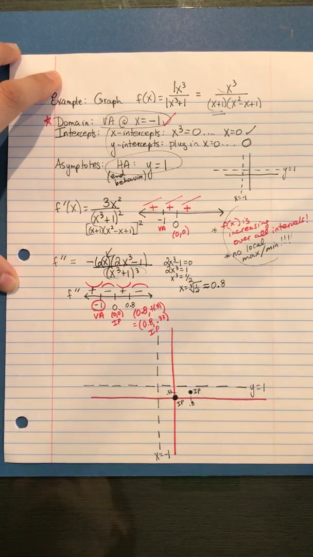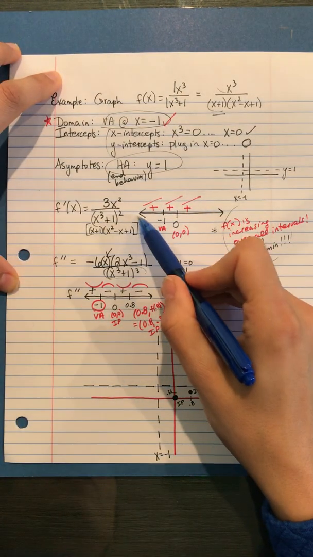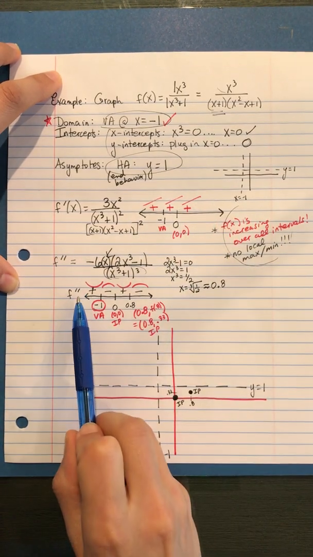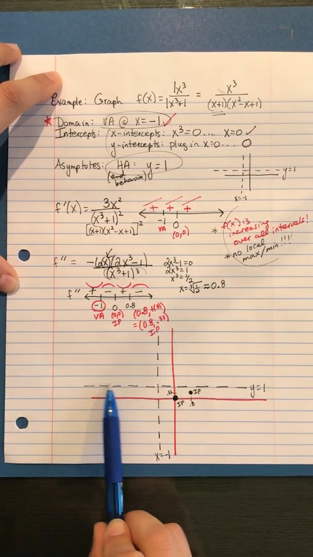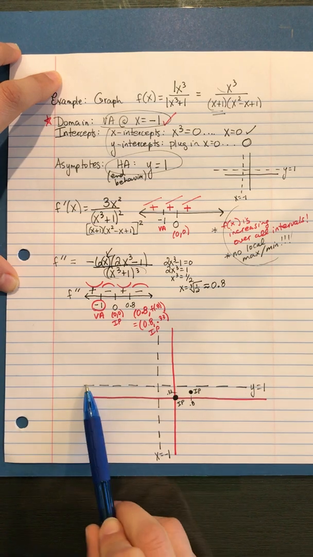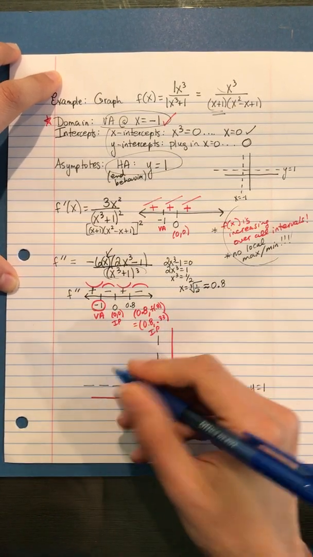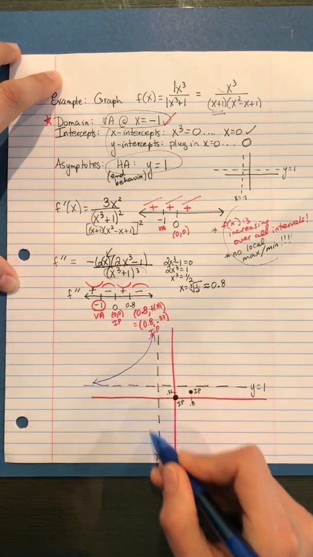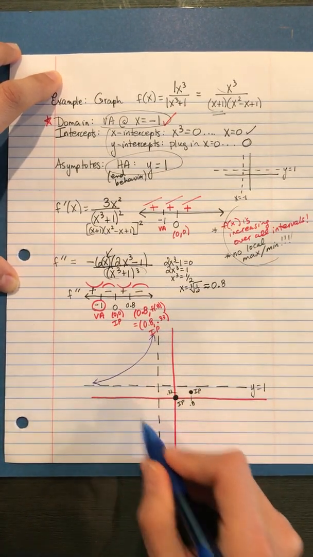And now we're ready. There's nothing else to graph. We have to put it all together. So it says that the graph is increasing the whole way. The interval between -infinity and -1 has to be increasing and it has to be concave up. This is the only option. Can't be down here because that would be decreasing and that would be concave down.